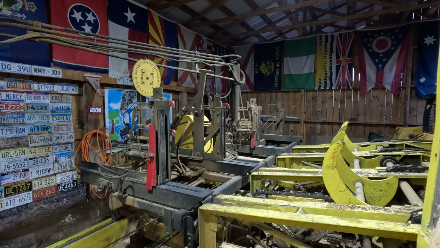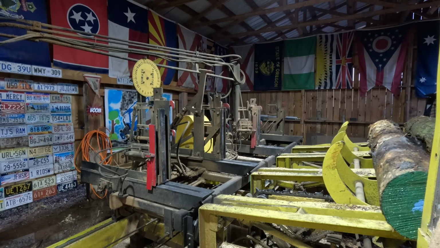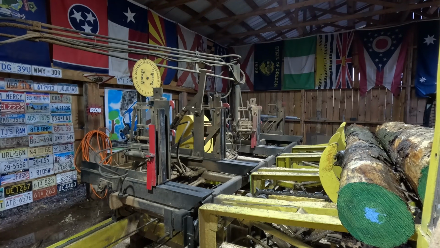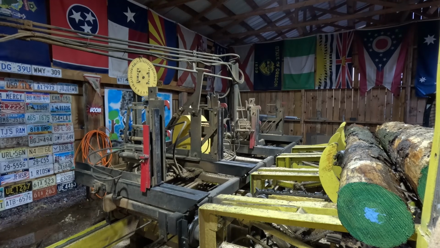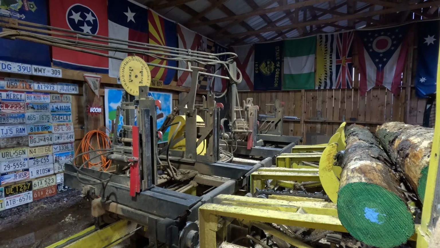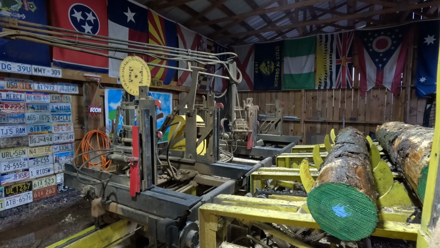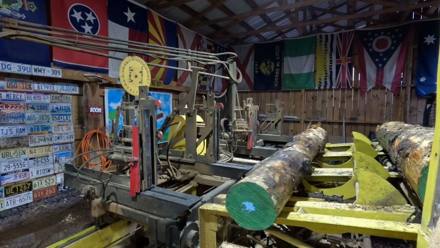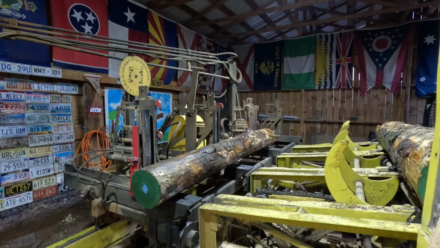The first 2 logs are not all that great. The butt log should be all right. See if I can get just one on here at a time. They're kind of trying to, there we go. Could have been down a little bit further, but it'll be all right.